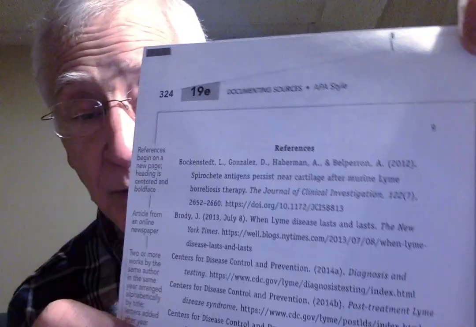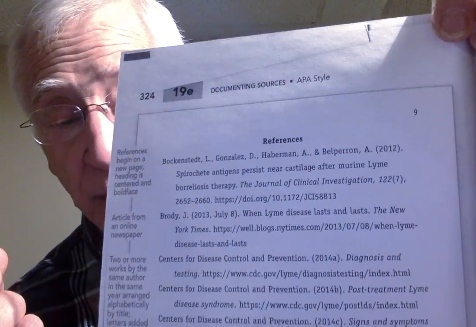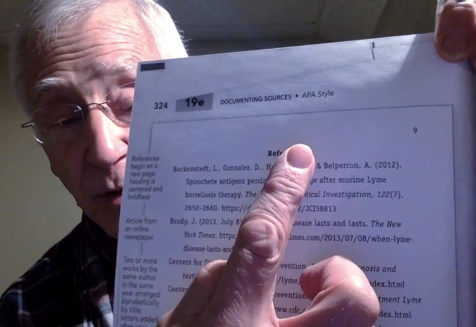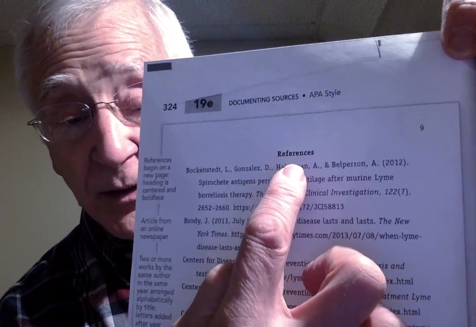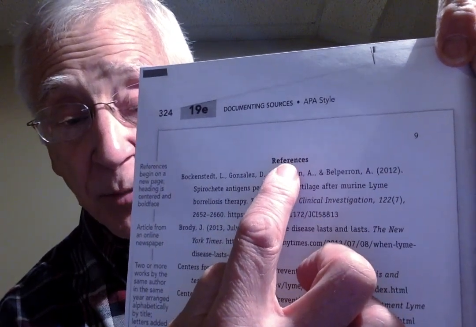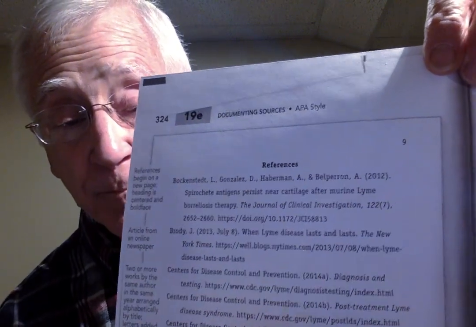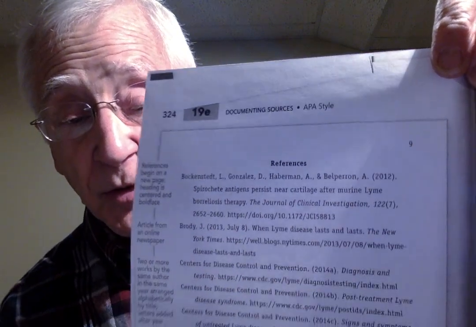Okay, so back to our tips that I was giving you on setting up your reference correctly. We talked, first of all, about a separate sheet, number one. We talked about the word references, centered, and in bold lettering. Okay. We talked about the page number.